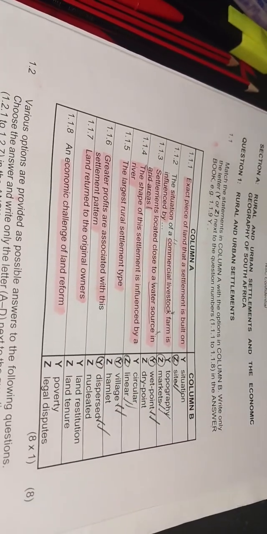Then 1.1.6, greater profits are associated with this settlement pattern. Obviously, it's dispersed, because if it's nucleated, at some point you'll have to share the profits. But if it's dispersed, you are on your own and you don't have to share. Nucleated is more communally owned, so you share profits. So the greater profits are associated with the dispersed.